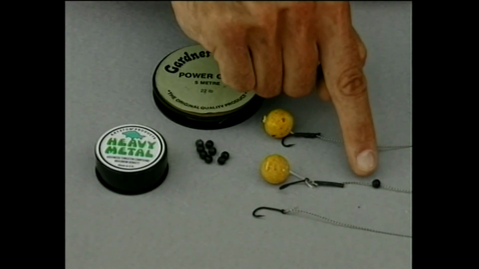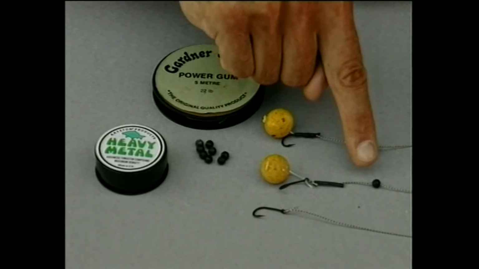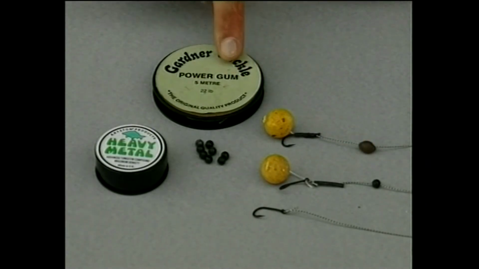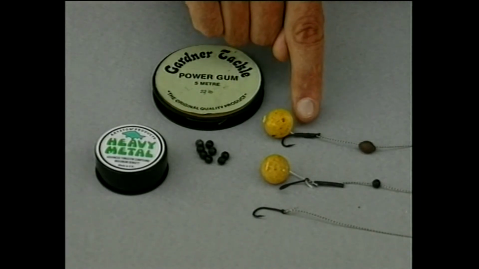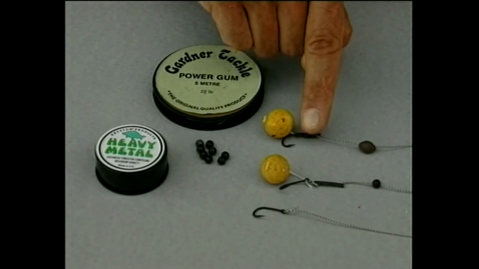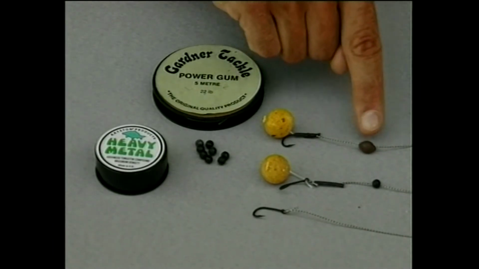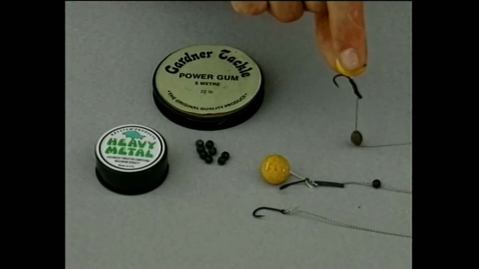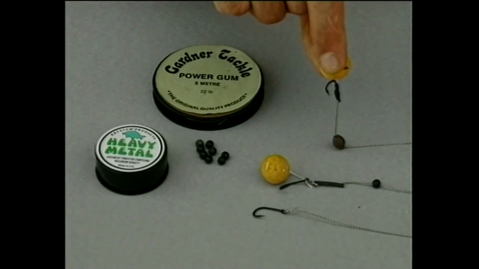Some people are worried that shot may damage the braid. Now if you squeeze it on, it doesn't damage the braid, but if you bite it on, it does damage the braid. If you're still worried about it, you can always use standard power gum, which is available from Gardner Tackle or Fox Tackle. When you've slid your liner up onto the shank, so the exit point and the hook point are exactly in line, mould some heavy metal putty round that so it holds it on the bottom when you cast out. You will then have a pop-up presentation as such, ideal for the carp to find easily and hook themselves with.